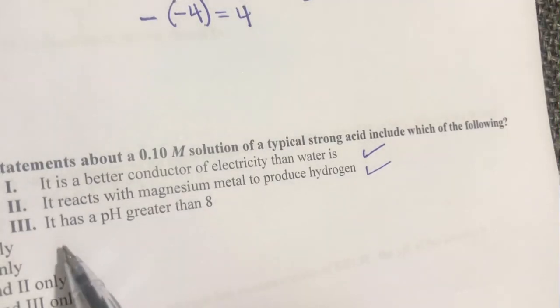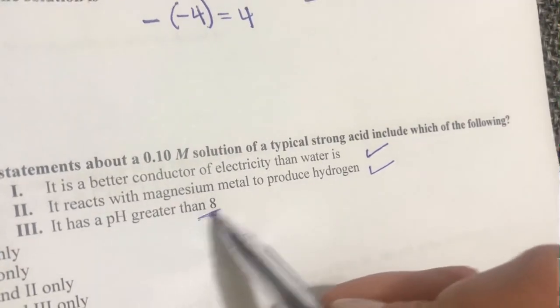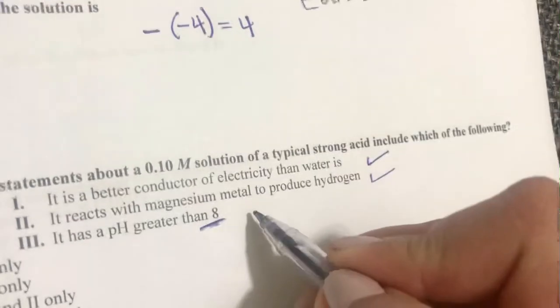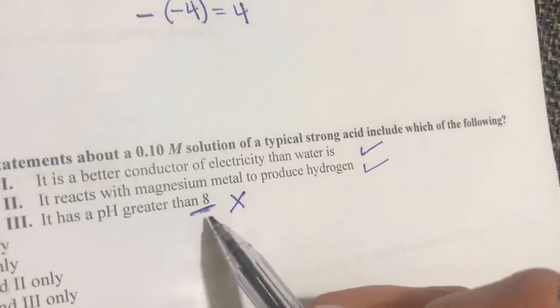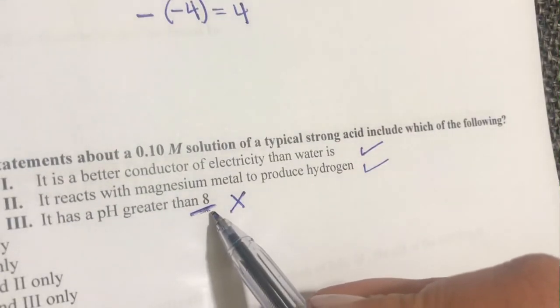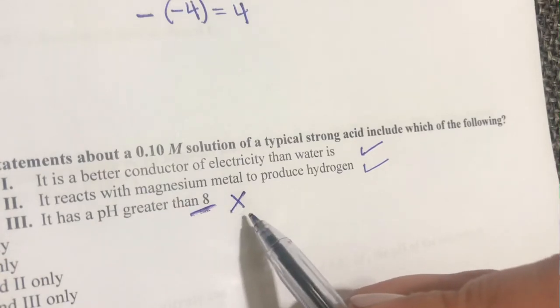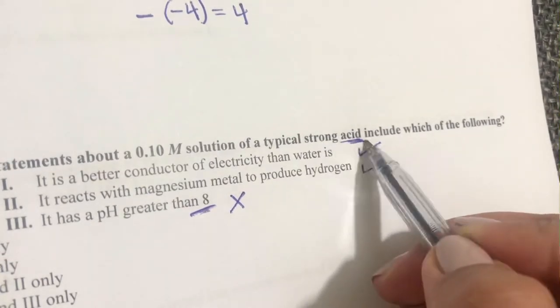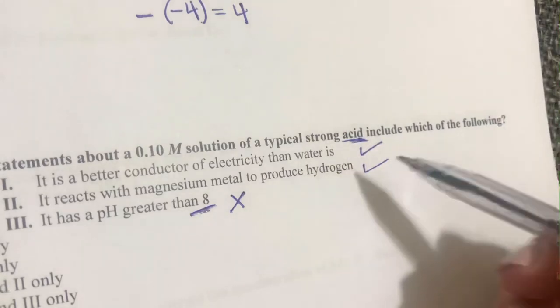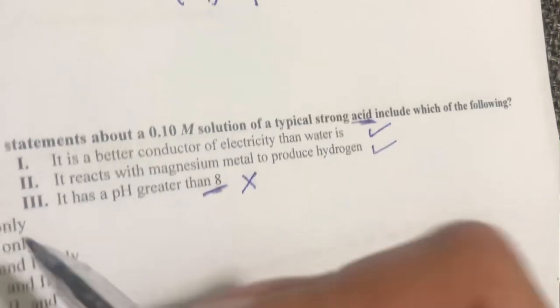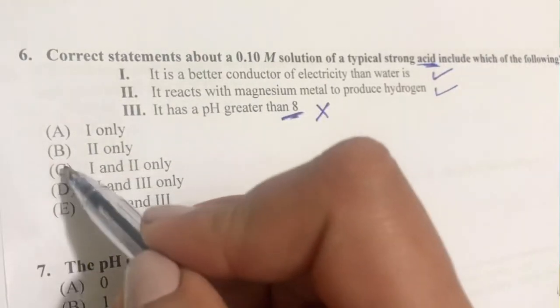Yes. 3. It has a pH greater than 8. False. Why? Because a pH above 7 refers to a basic solution, not an acidic solution. So the correct answers are 1 and 2. So the answer is C.